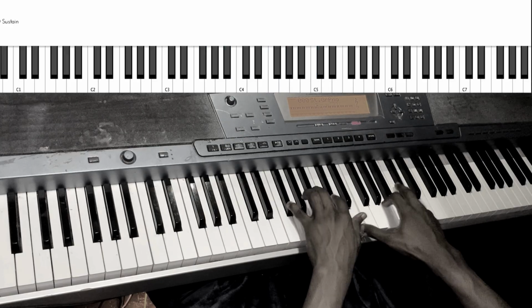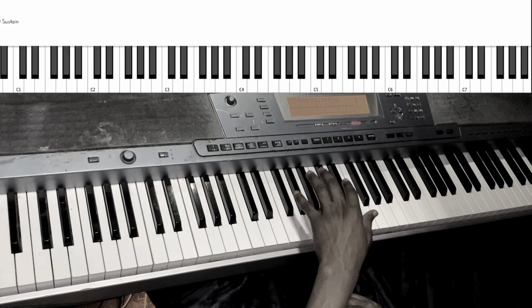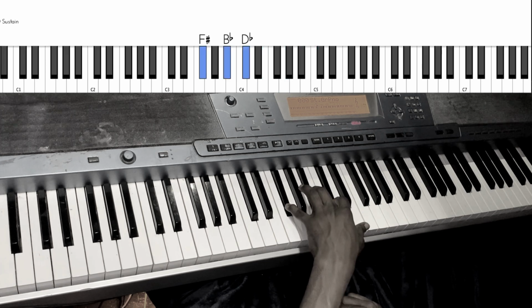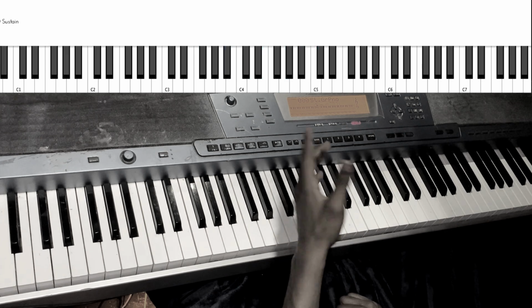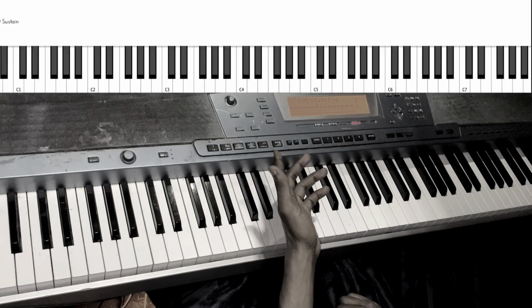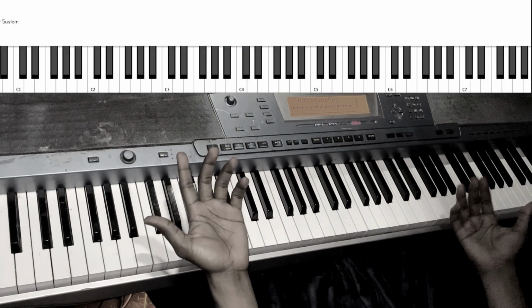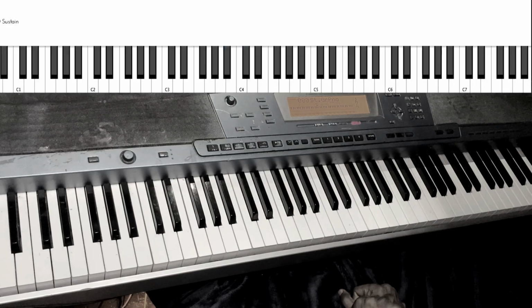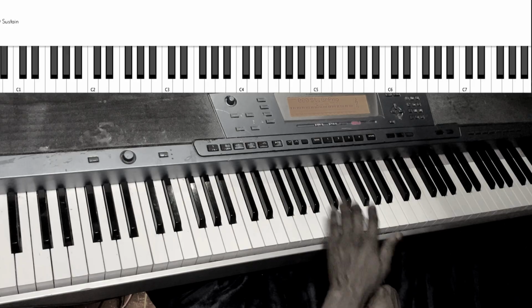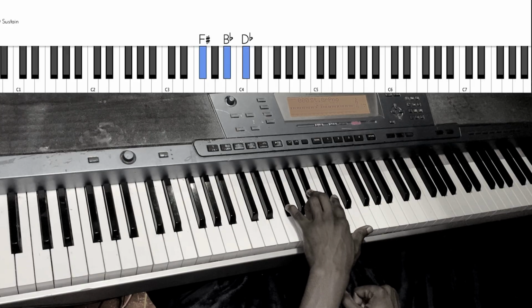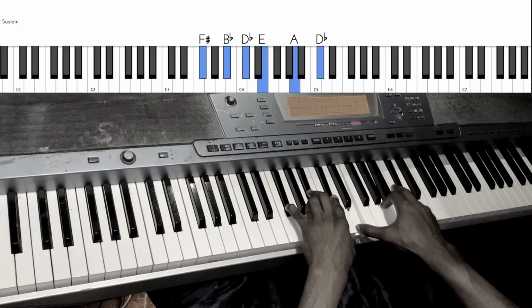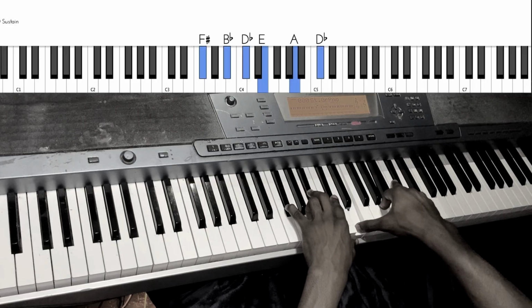I mean, there's a way I combine these 2 major chords, it gives me a dominant sound, but separately, I'm still having triads. So it also shows the importance of being able to play your triads and their inversions, right? So that's F sharp major. And on my right hand, I have an A major.